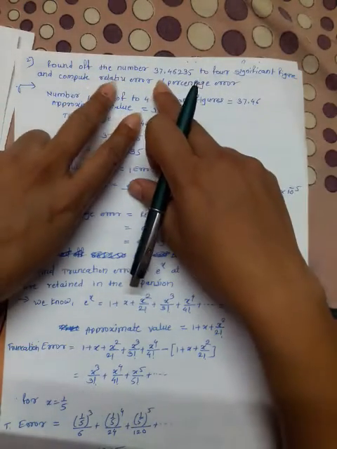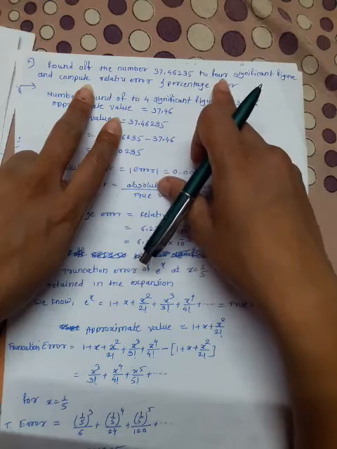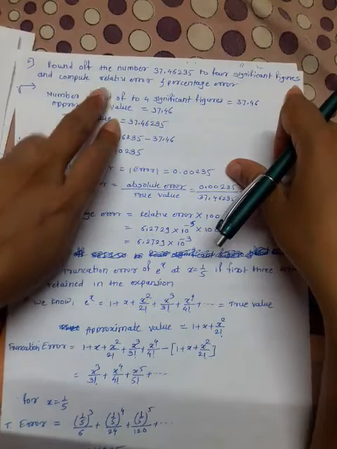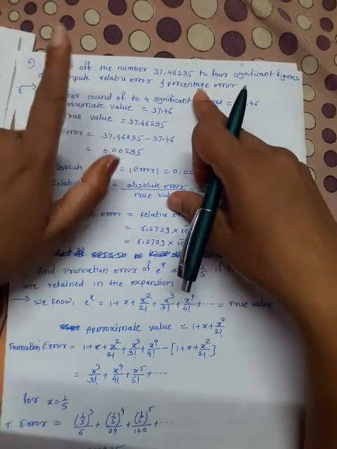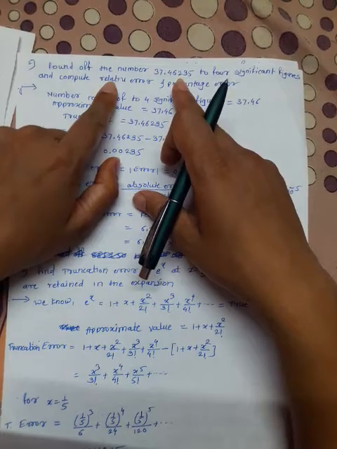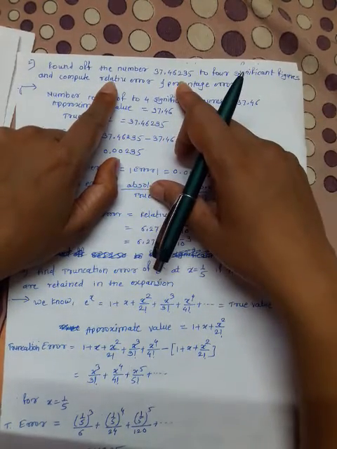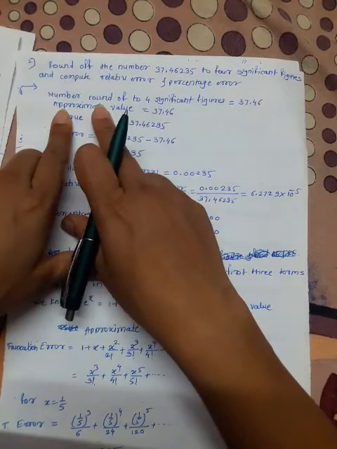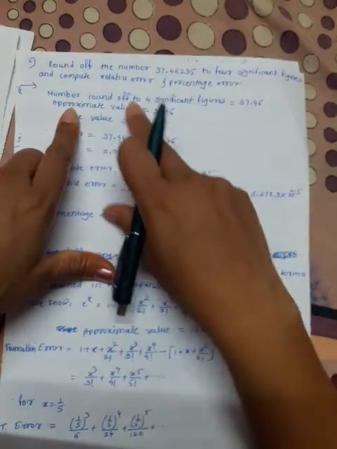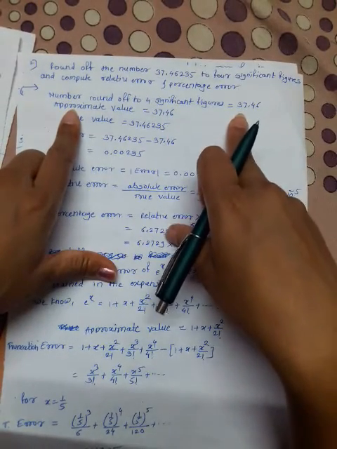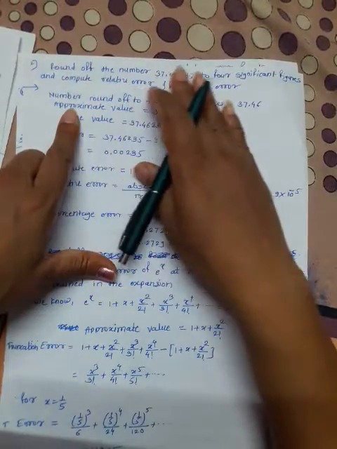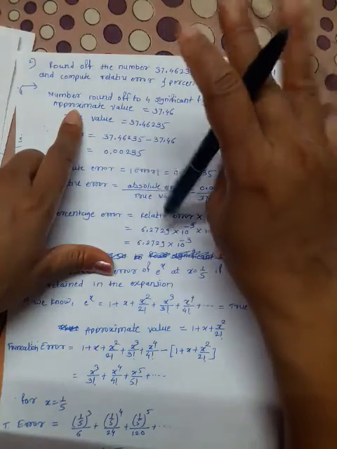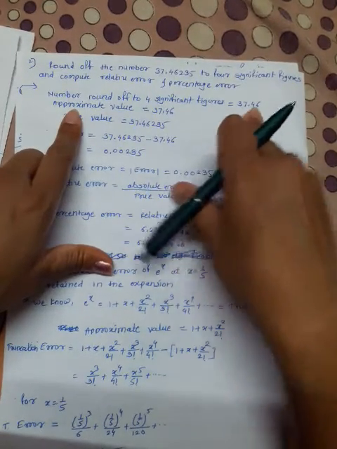Next, round off the number 37.46235 to 4 significant figures and compute the relative error and percentage error. What is the first step? We have to round off this number up to 4 significant figures. Now let us see what we mean by 4 significant figures. Rounding off to 4 significant figures means we are going to use only 4 digits, starting from the first digit. We take only 4 digits, that is 37.46.